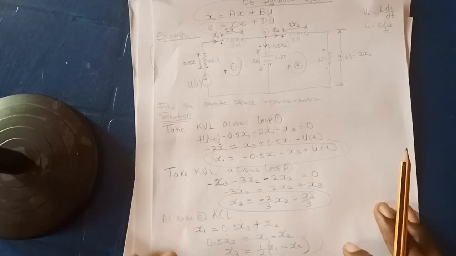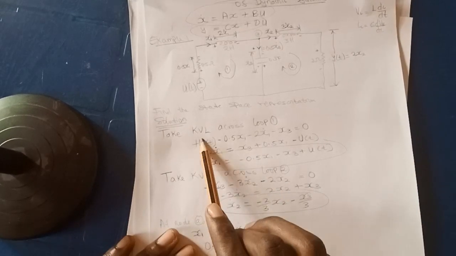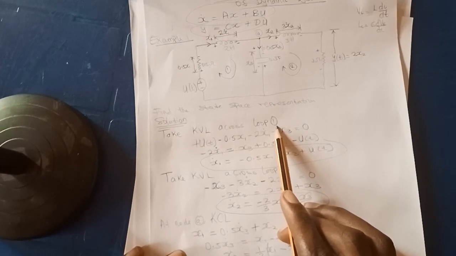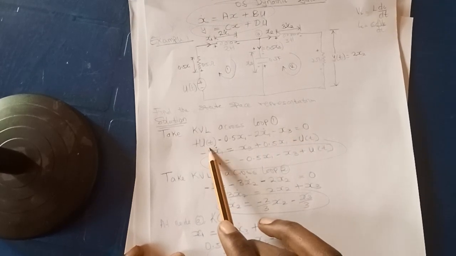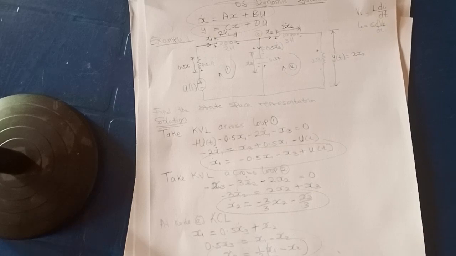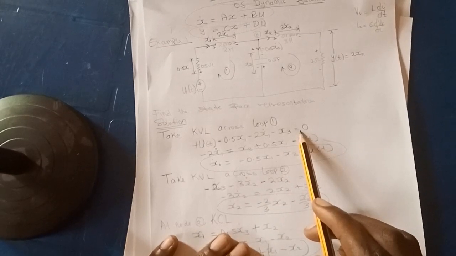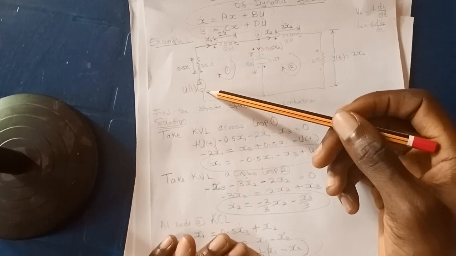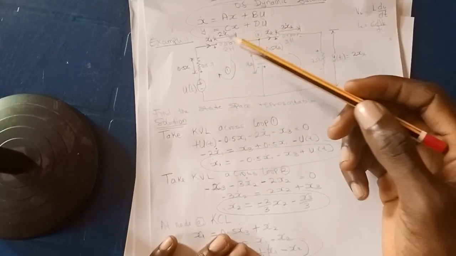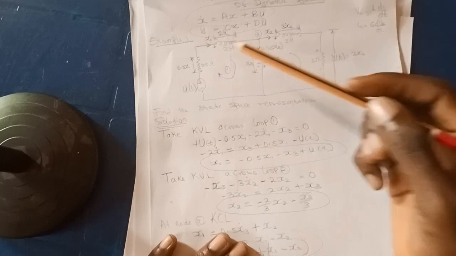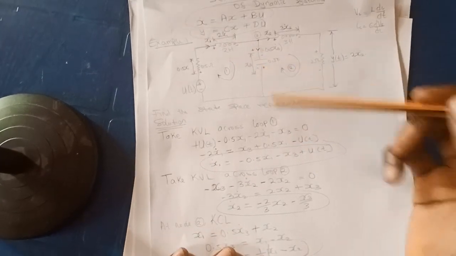With that, we can take the KVL across loop one, which means that the algebraic sum of all the voltages across each of those elements equals zero. So, for example, we have positive u of t minus the voltage here, minus the voltage here, minus the voltage in this capacitor equals zero.